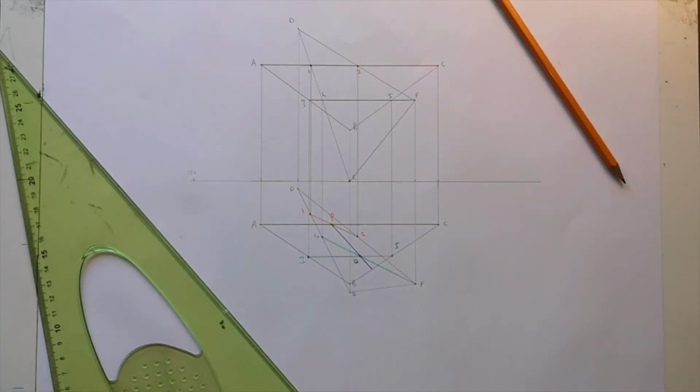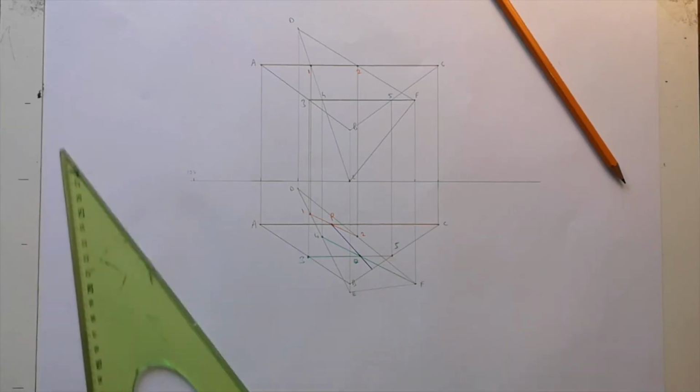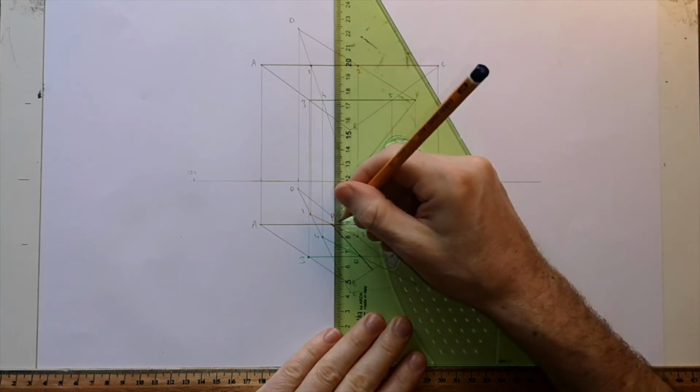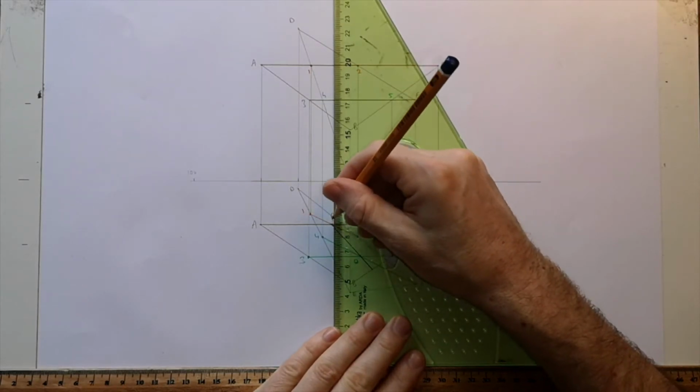So let's just project up and we'll figure out where those points are. Get from the elevation. Well, P is easy because we know what line it's on. We just project up from P.